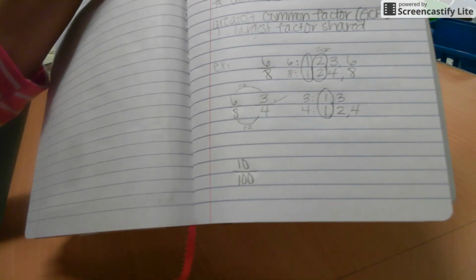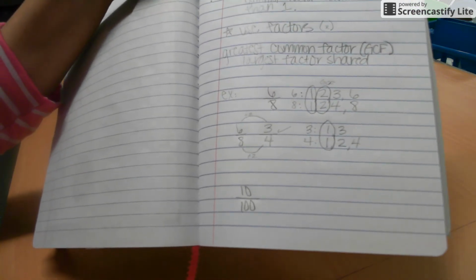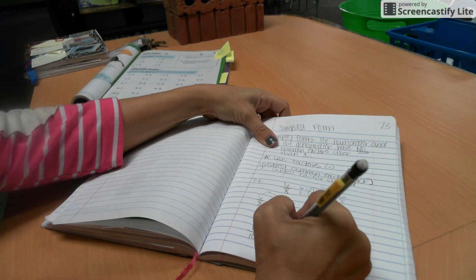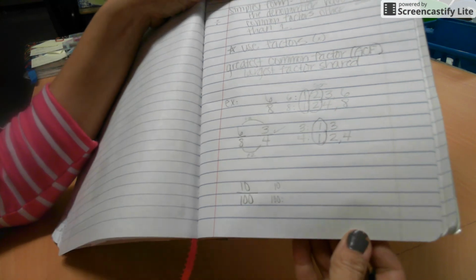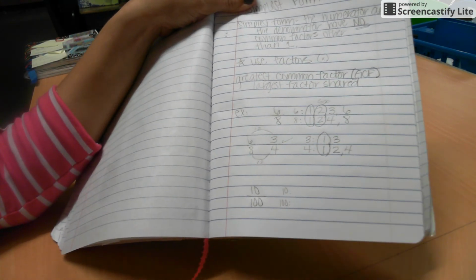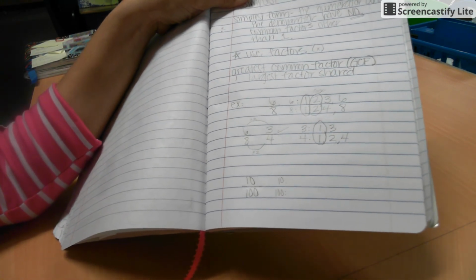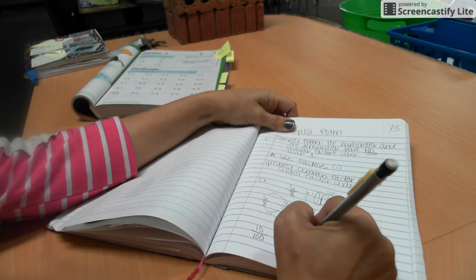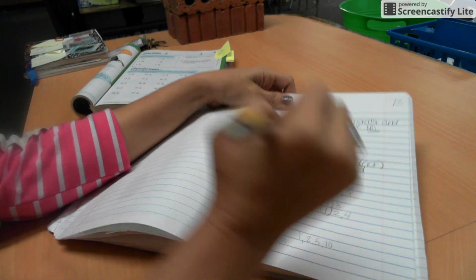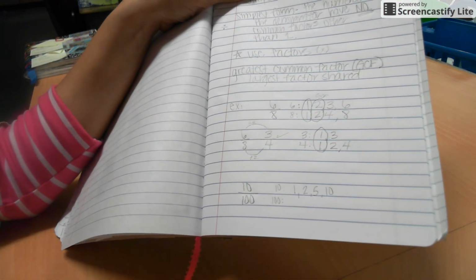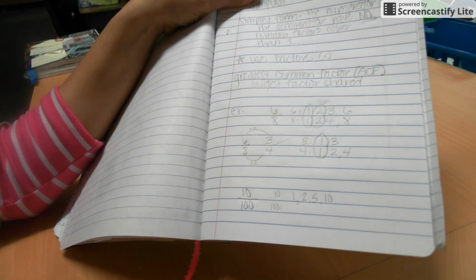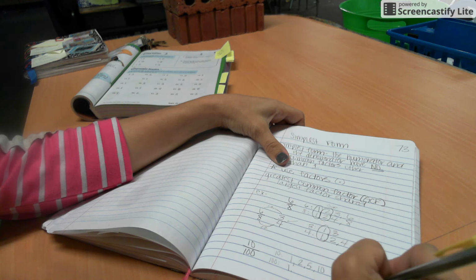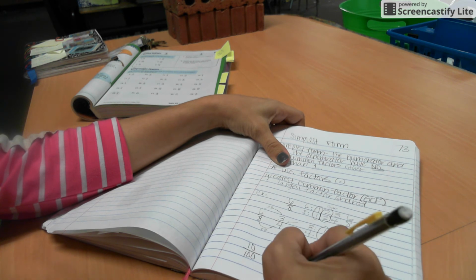All right, now we're going to do 10 hundredths. So I'm going to write my 10, I'm going to write my 100, and then I'm going to start writing my factors. Well, my factors for 10, I can multiply 1 and 10. I can multiply 2 times 5, and that's it. Oh my goodness, 100. I'm going to have a lot for this one. I could do 1 times 100.